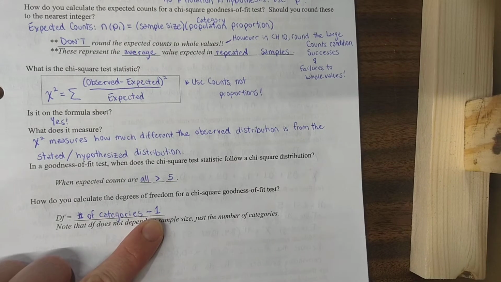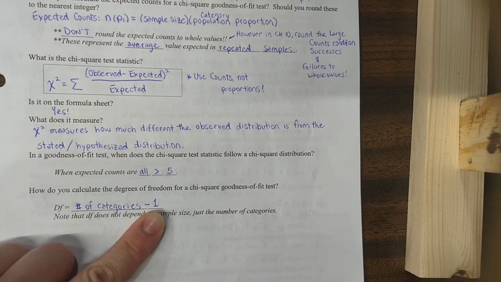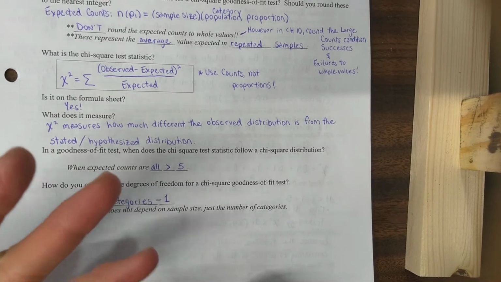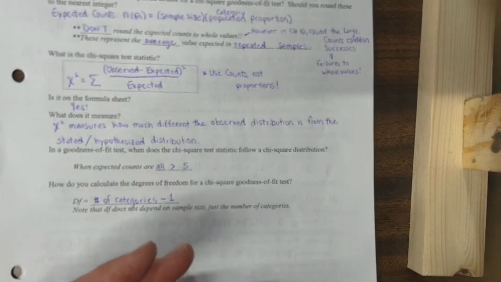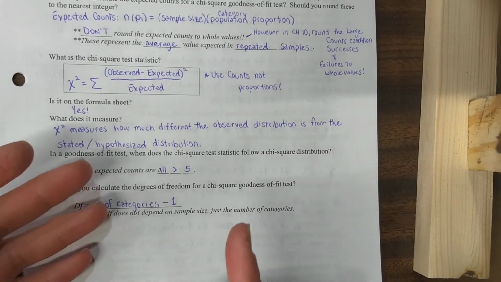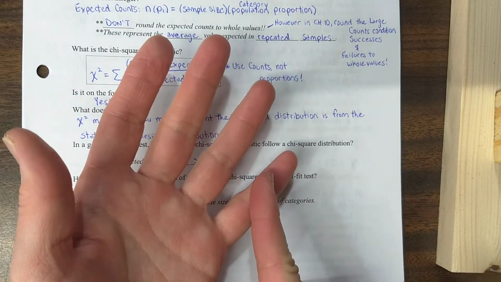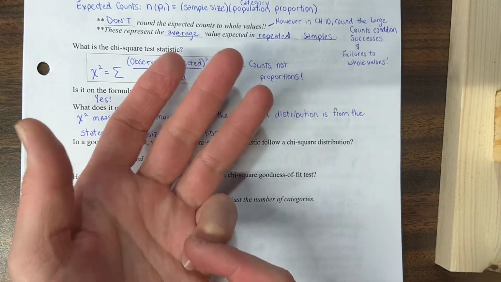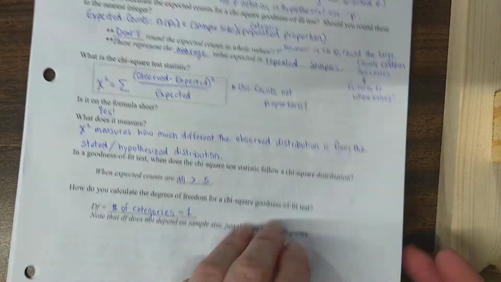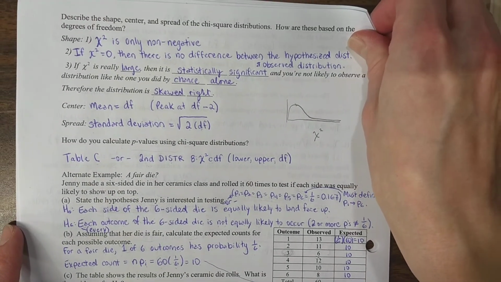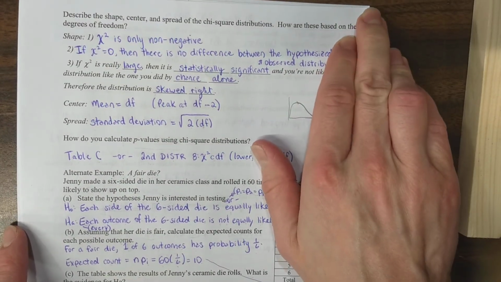Okay, so if you had your M&M distribution and it was like blue, brown, red, orange, yellow. Okay, let's say we have those 5 colors, then we would take 1 away and we'd say our degree of freedom is 4. Realize that doesn't have anything to do with sample size then, so it's quite different from your previous 2 chapters.